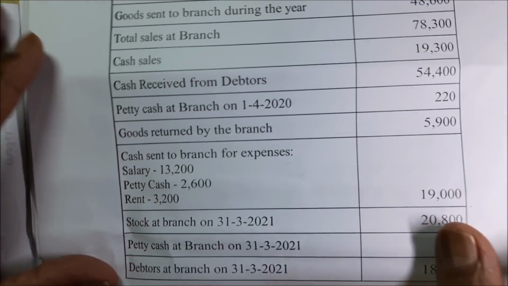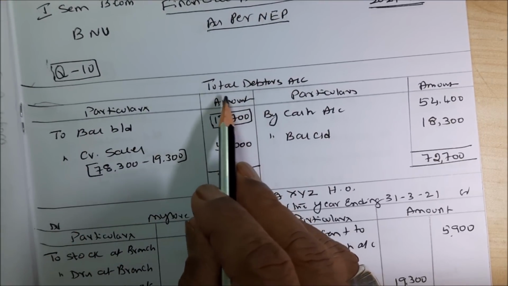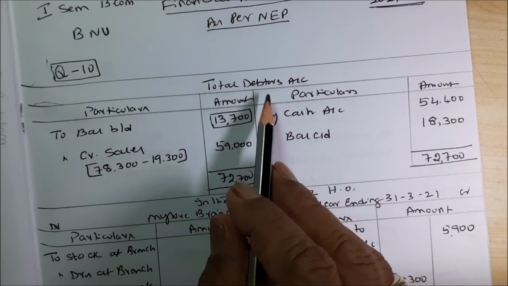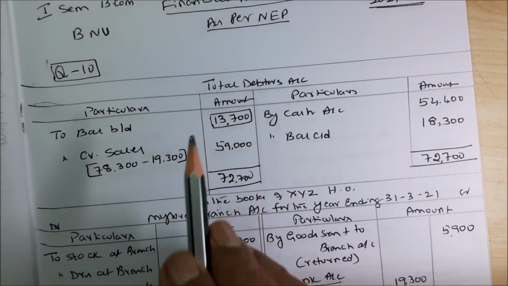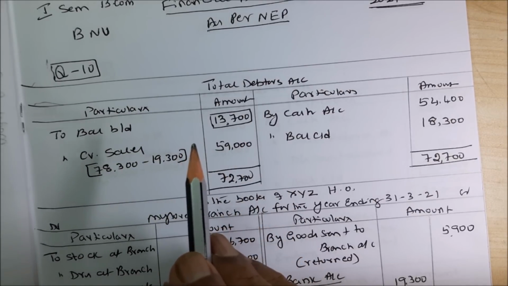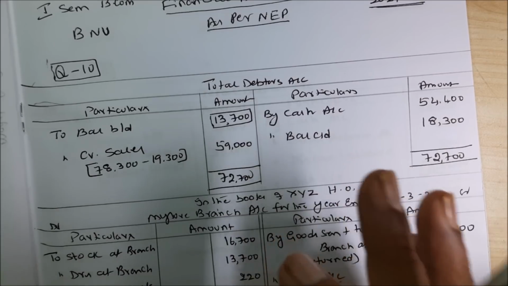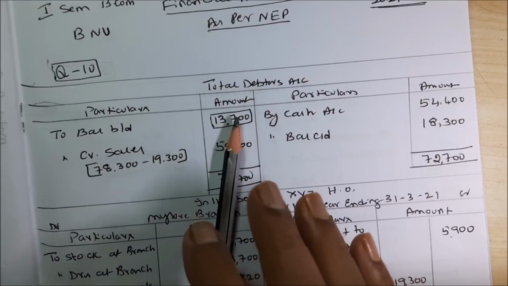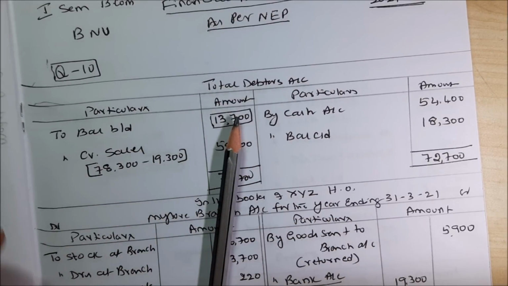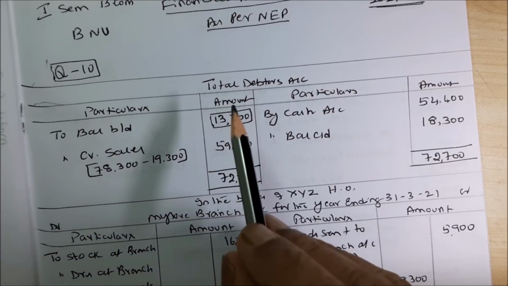Now what we have to do is we have to prepare. When you prepare, you must be very careful. First, total debtors. Branch debtors account is different from total debtors. So what is the difference? Total debtors is the goods which have been sold together for all the persons. Branch debtors means we are due only from the branch. That is called branch debtors account. They have asked for the branch account and branch debtors account, but you are supposed to do the total debtors account.